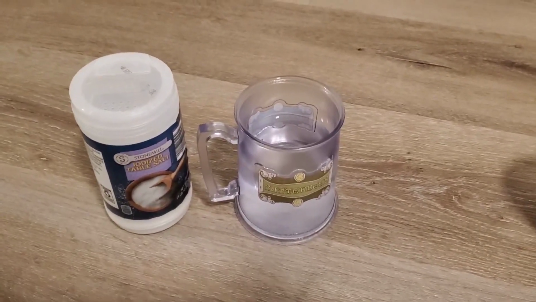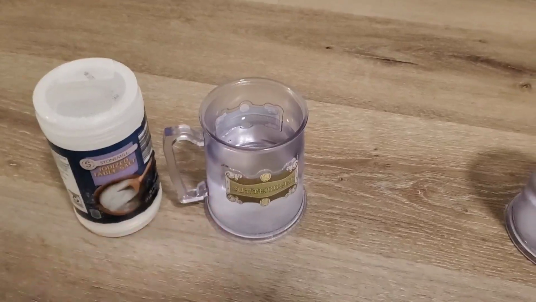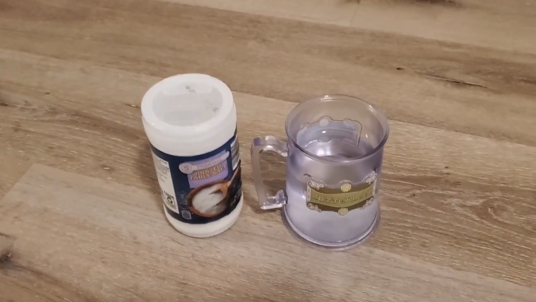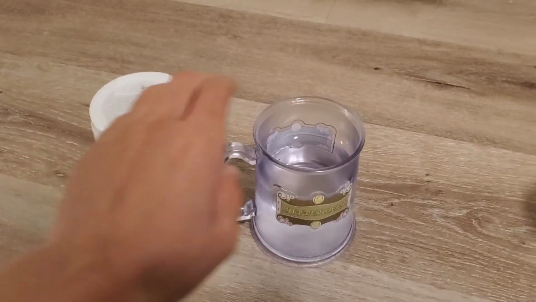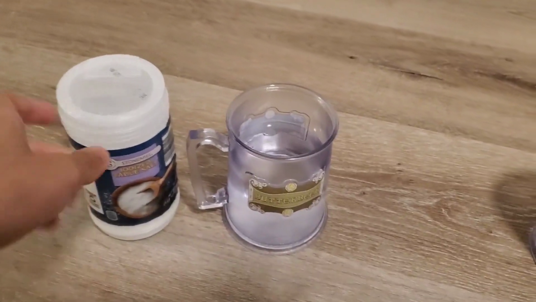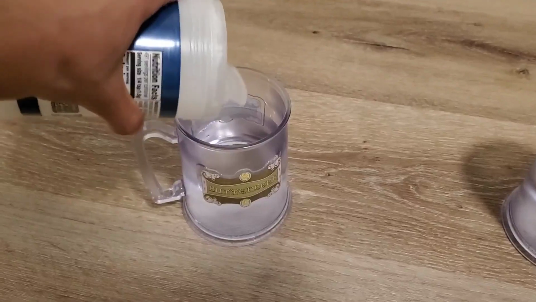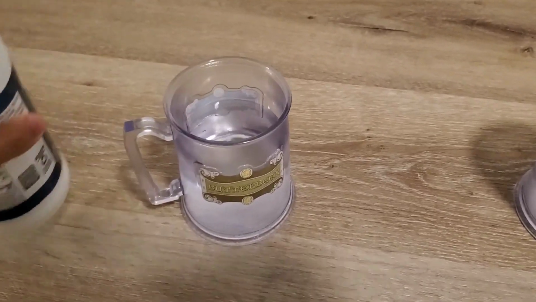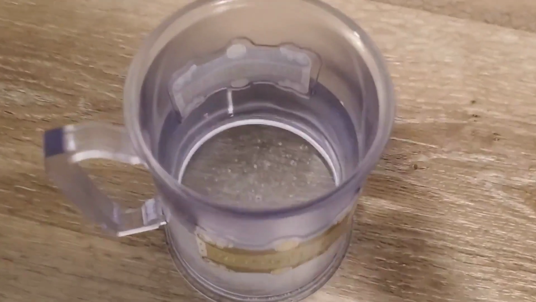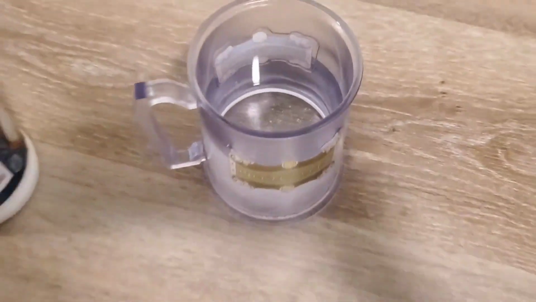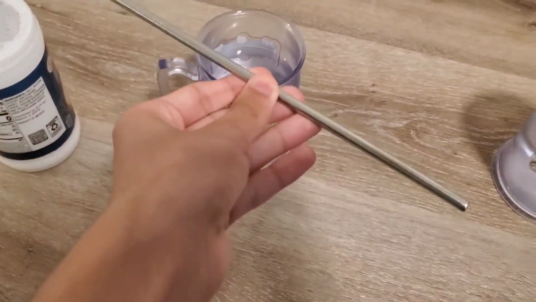What'll that do? Well, since both of these are polar, meaning like dissolves like, or basically this will dissolve in this, just watch. And it's hard to see, but it's sitting at the bottom. That's where the straw comes in.